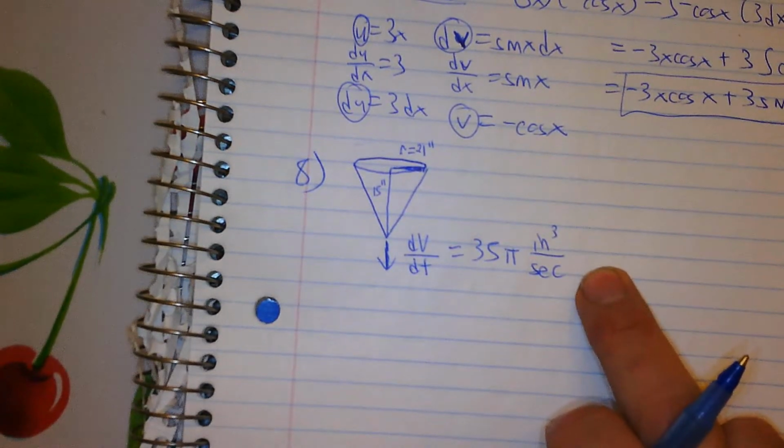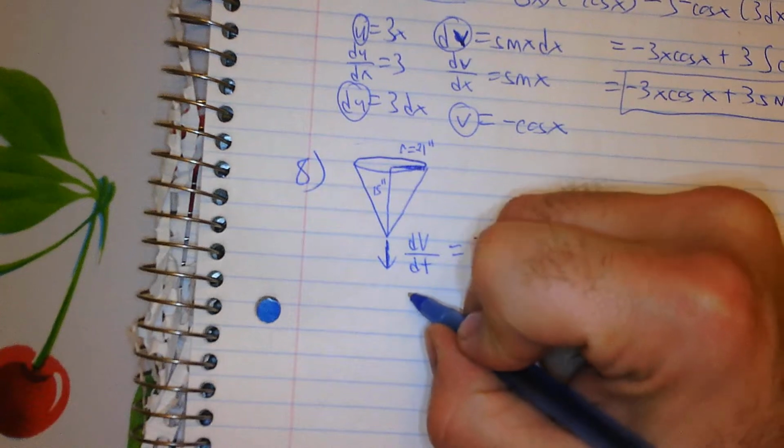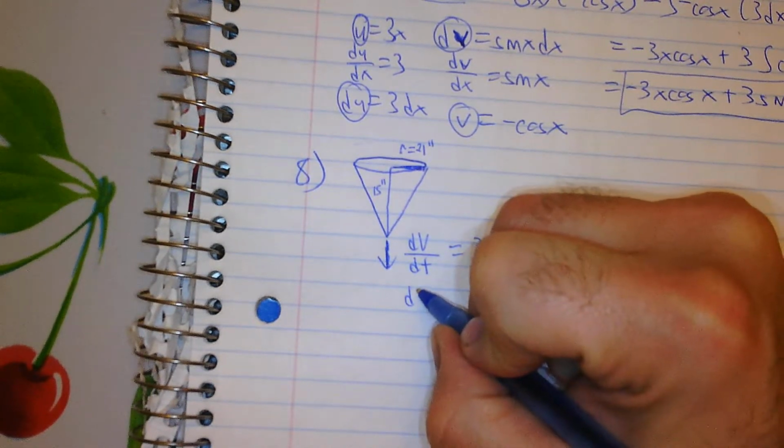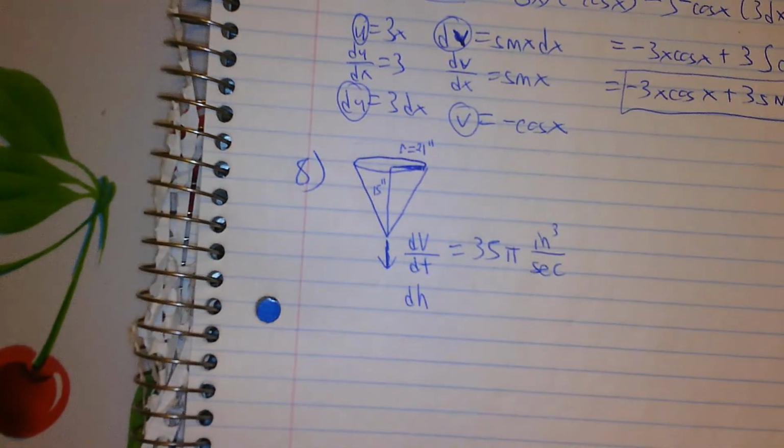How fast is the depth of the water dropping? So we're talking about the depth of the water. You call it height, you could call it depth. I'm going to call it height just because it seems to me better than calling it d.